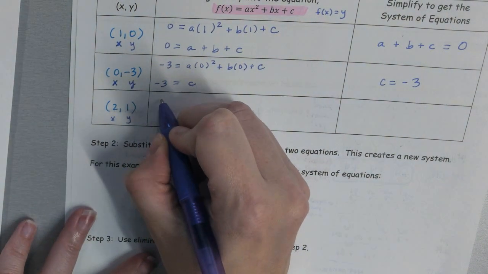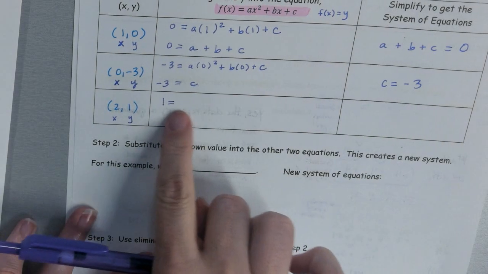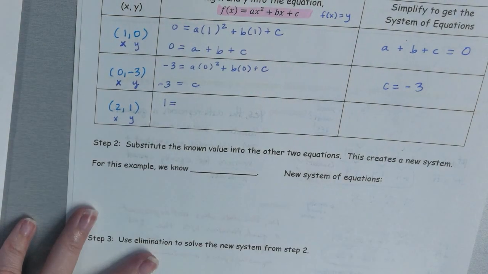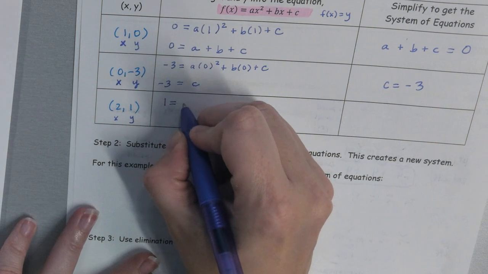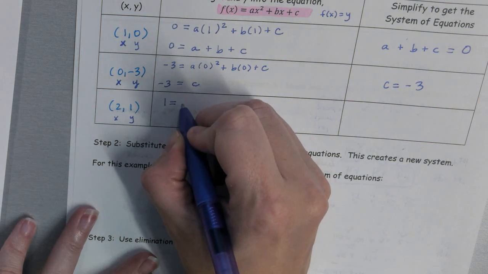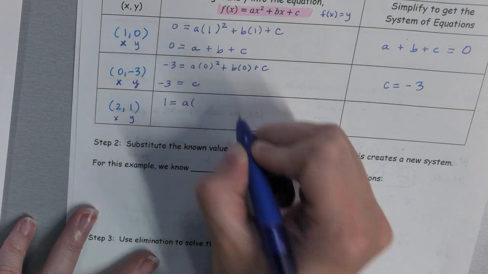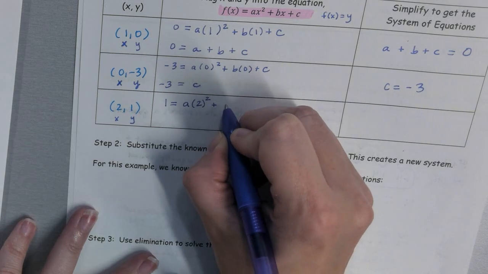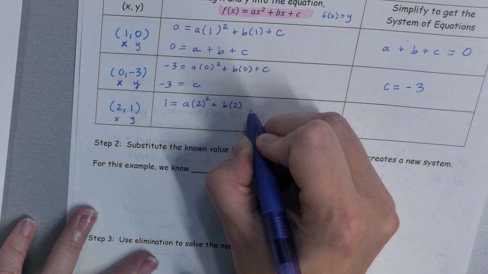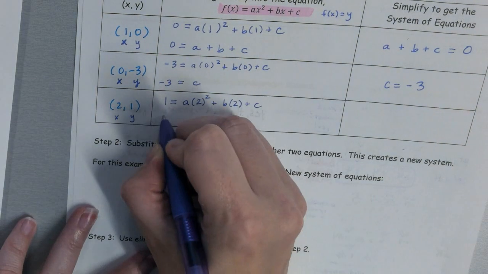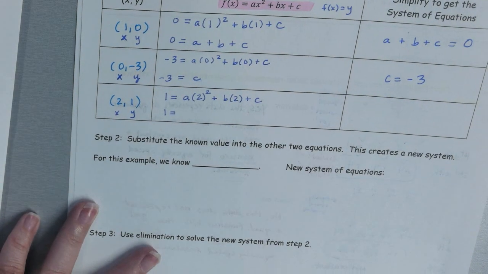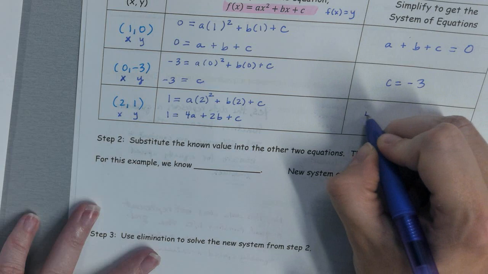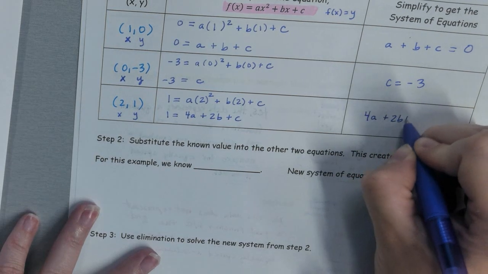Okay, and then for this one we have y equals, and then Danielle, can you read me what you're plugging in here? So I got 1 equals 4a times 2 squared, plus b times 2, plus c. And then you already simplified it. You can tell me that too. 4A plus 2B plus 3. Good.